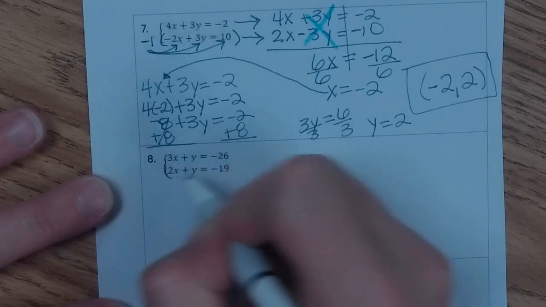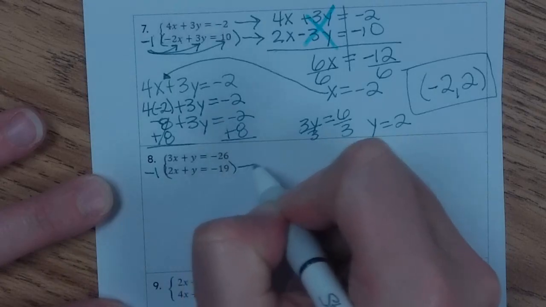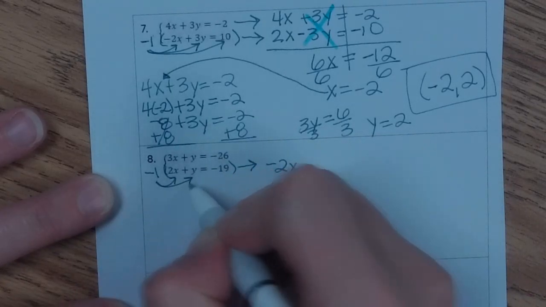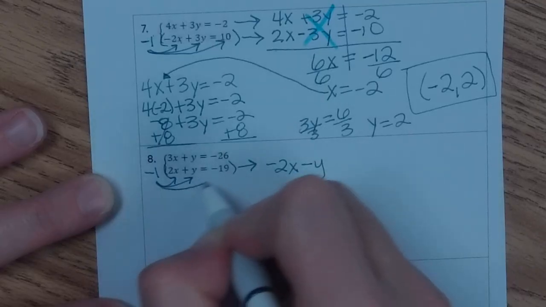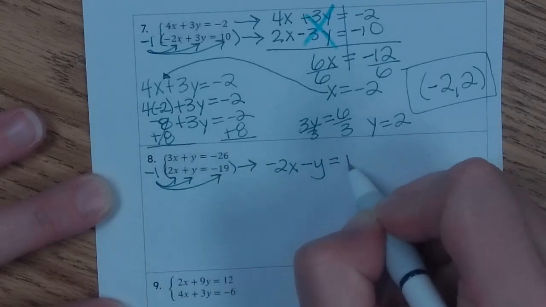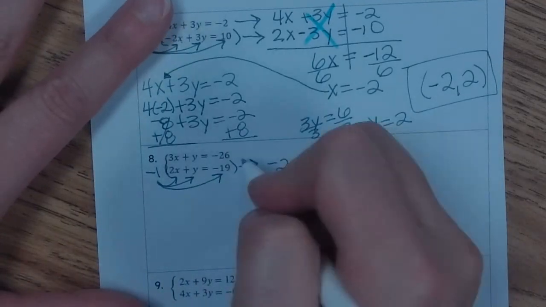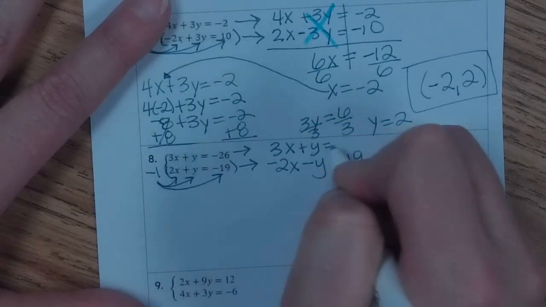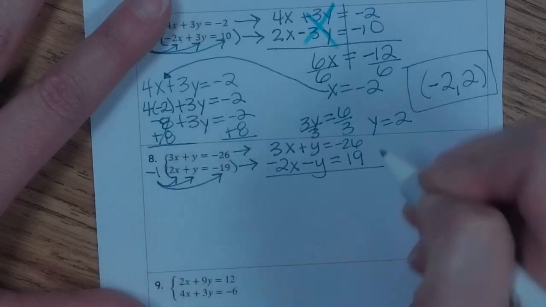So when we do that, we get negative 2x, negative y, and positive 19. And we copy the top equation down. 3x plus y equals negative 26.